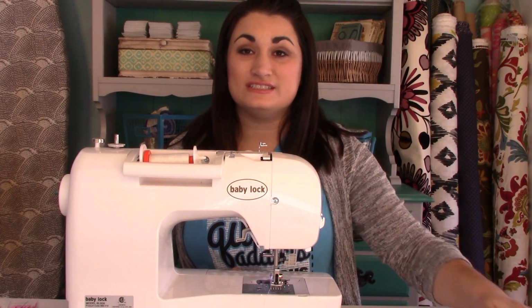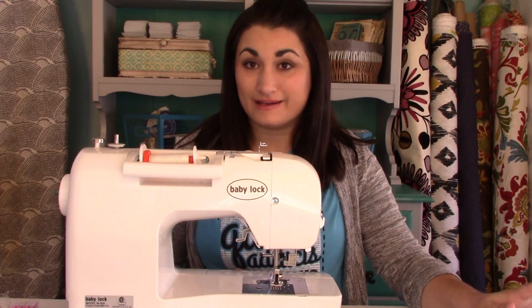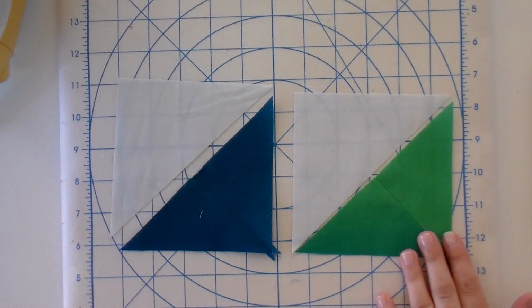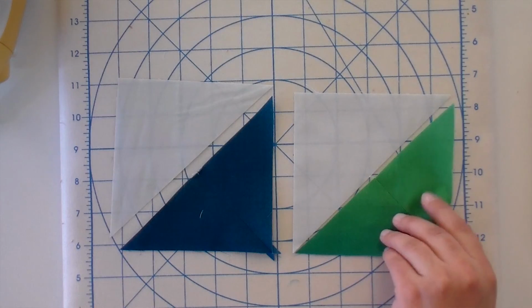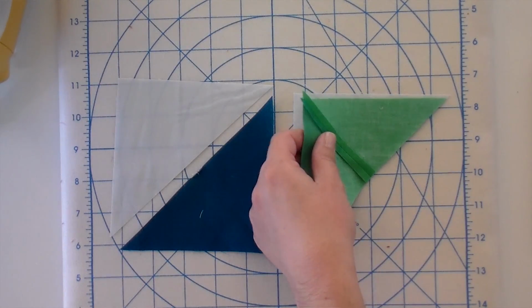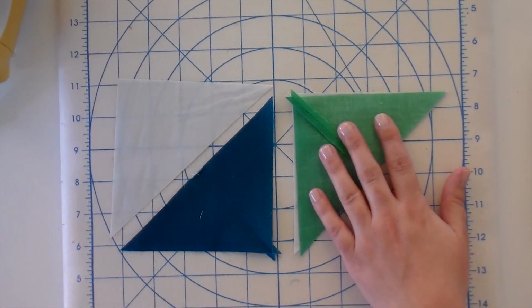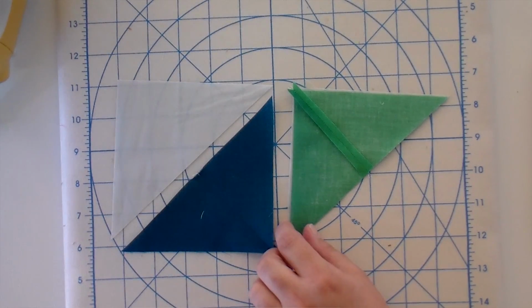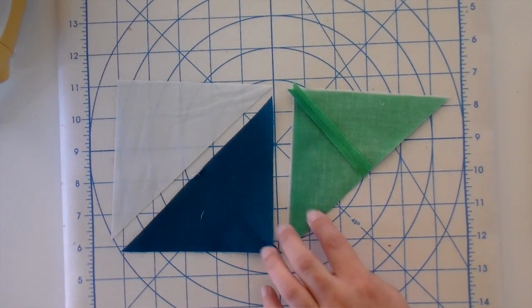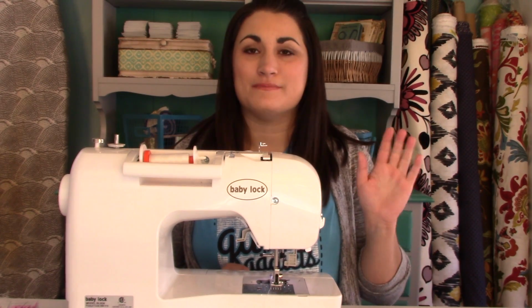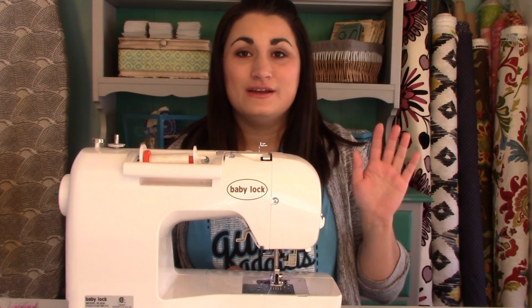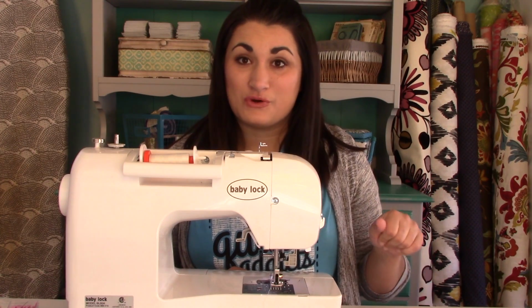Now it's time to sew these two halves together to create our kind of pinwheel-like look that goes with this. We've got our quarter square triangles and we have a half square triangle. Now it's important to note that when I flip this over, the pieced triangle is going to be just a smidge smaller than the solid square triangle. I did that on purpose so that we have a little bit extra to trim off so we can make sure that we have triangle units that are the correct size when we're all done.